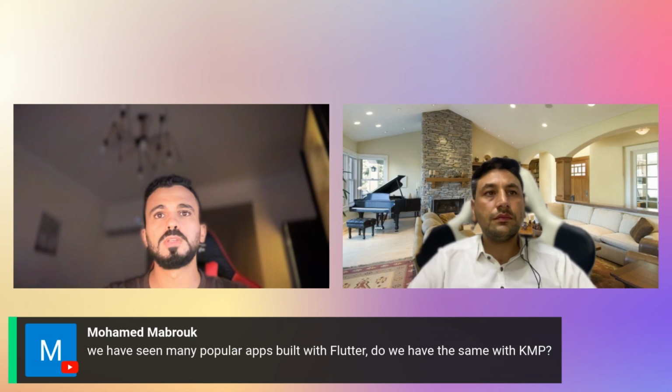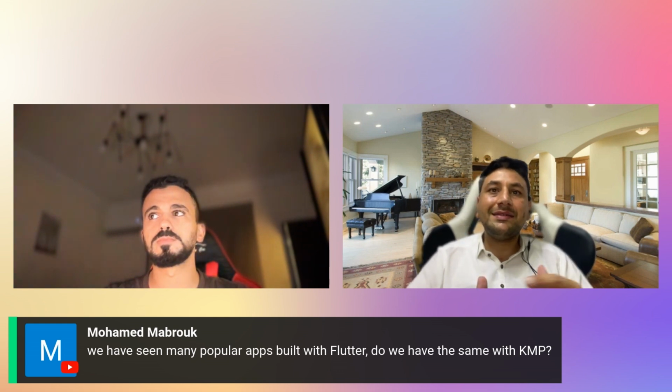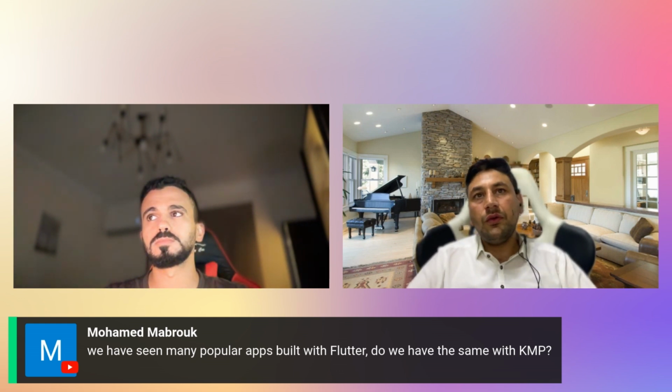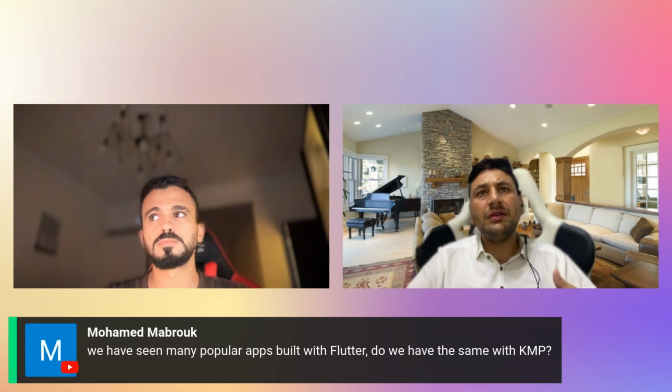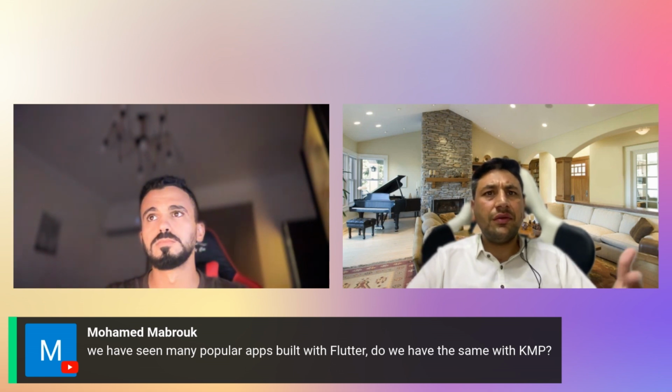We have seen many popular apps built with Flutter. Do you have the same with KMP? KMP is still gaining ground, but if you look at the Kotlin Multiplatform page, there are a lot of applications being developed. I think Philips is using it, McDonald's is using it, and Alibaba or some other vendor.